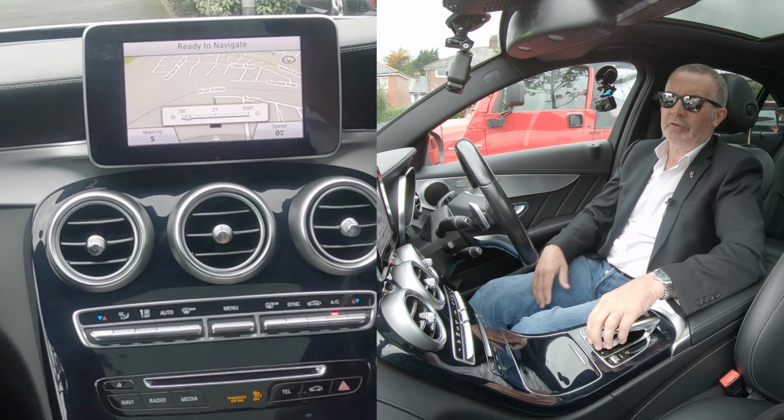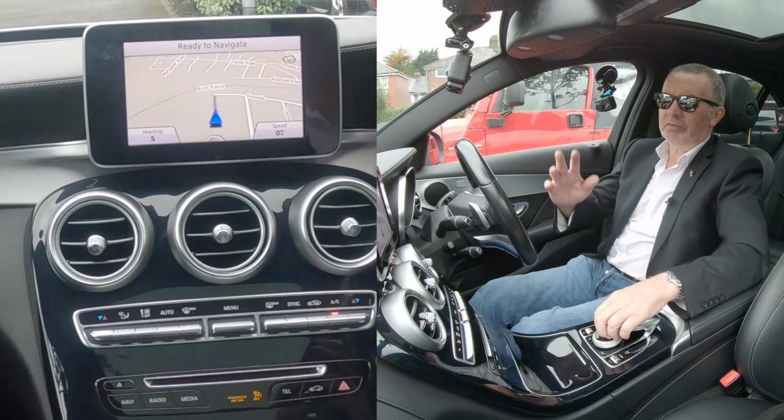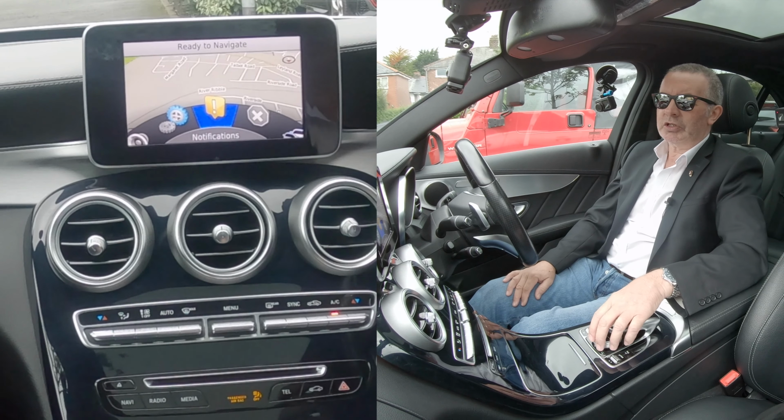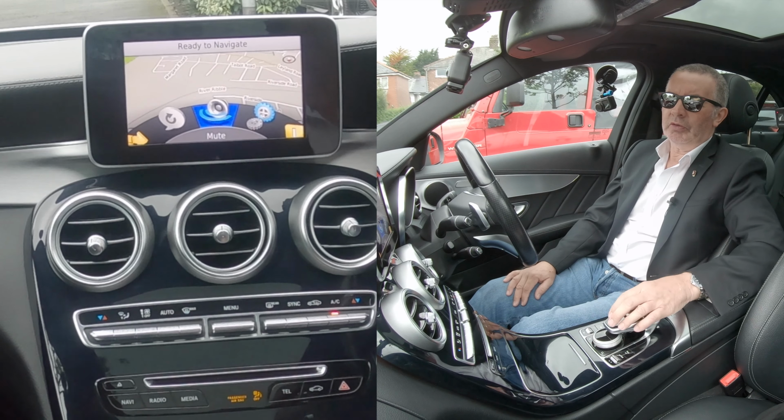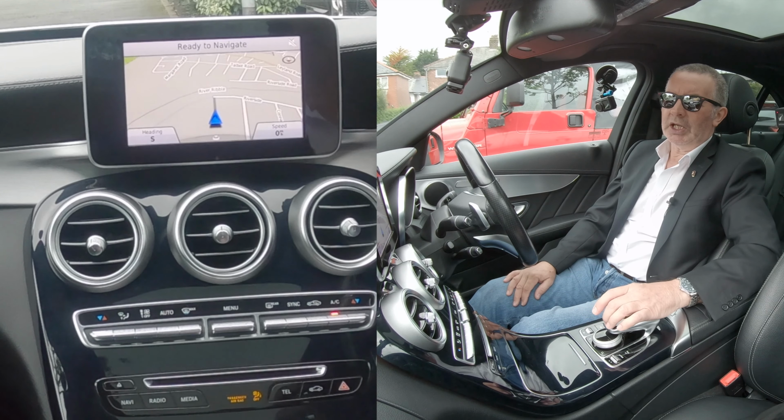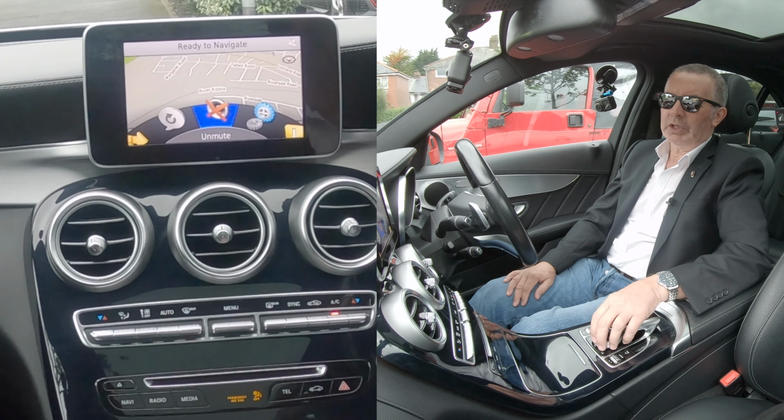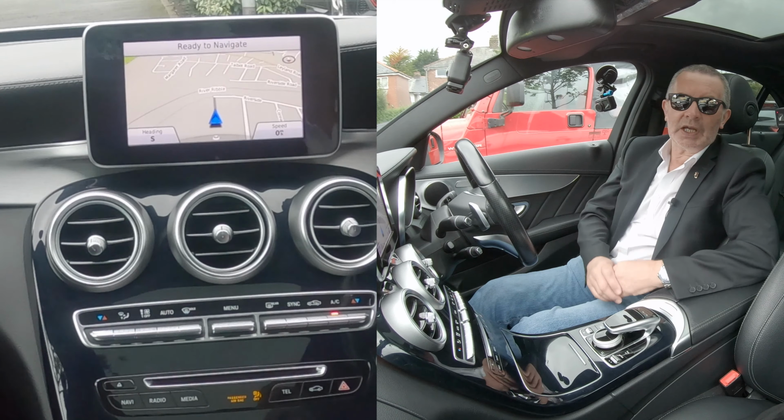As soon as you get near enough home and you don't need it yakking anymore, you just stop the route. Or also, you can mute, like so. But I'll unmute that. That's it.